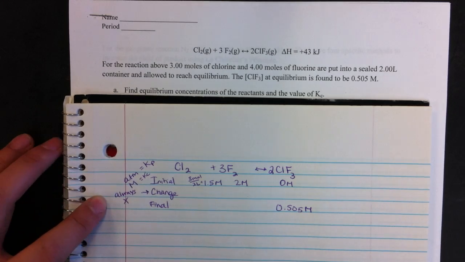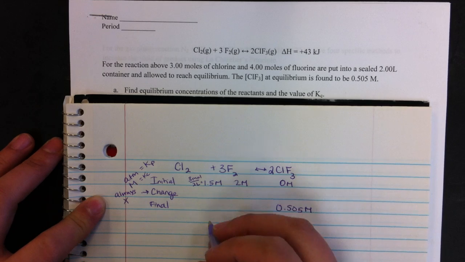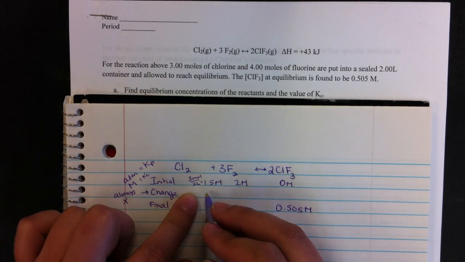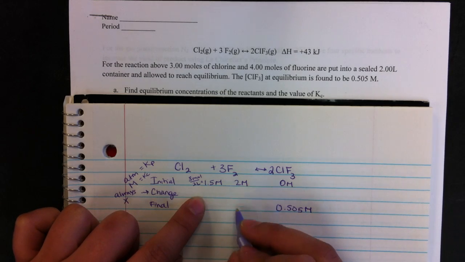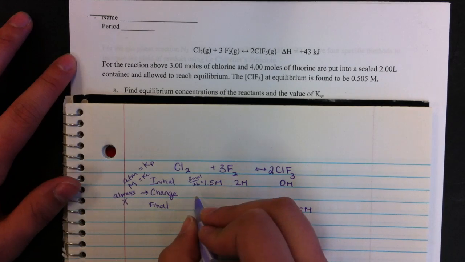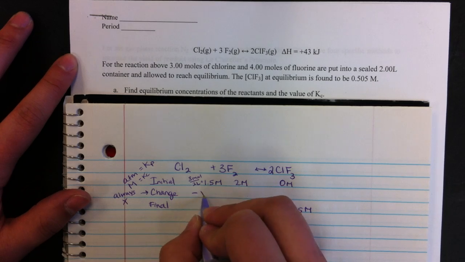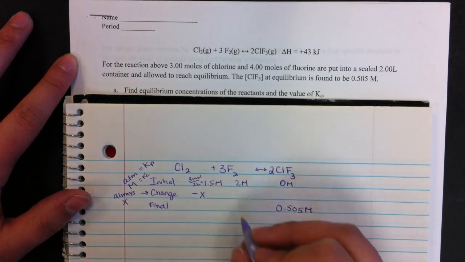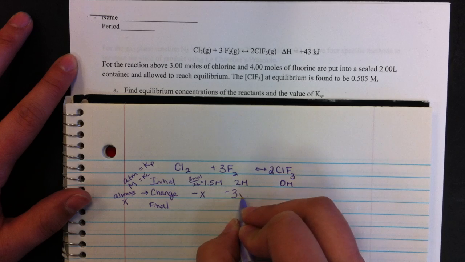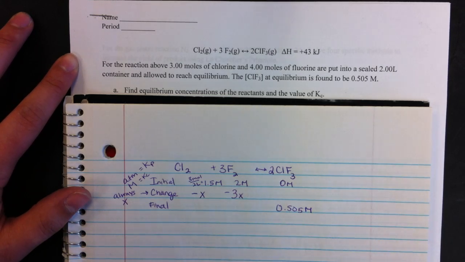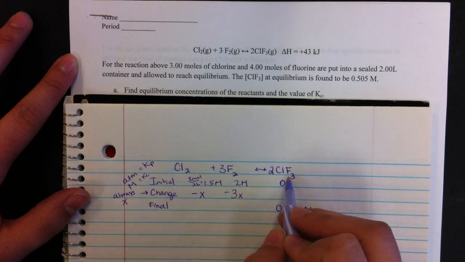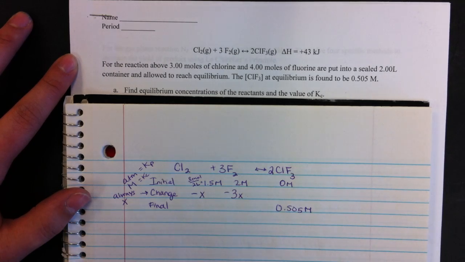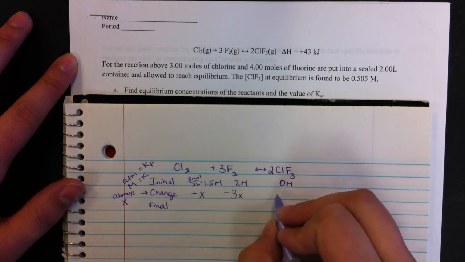So what we do, the change line is always x's. In order for some product to be made, we had to lose some of the atoms from the reactants. So we lose x amount of chlorine. We actually lose 3x amount of fluorine, because for every 1 chlorine we use, we need 3 fluorines to make the ClF3, chlorine trifluoride.